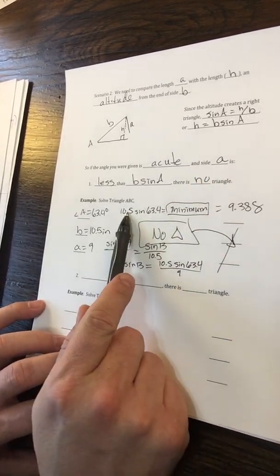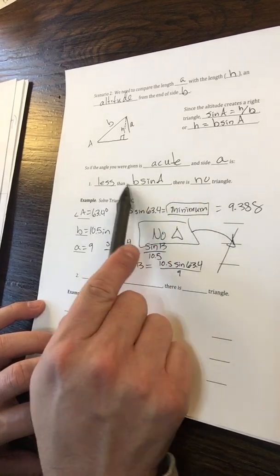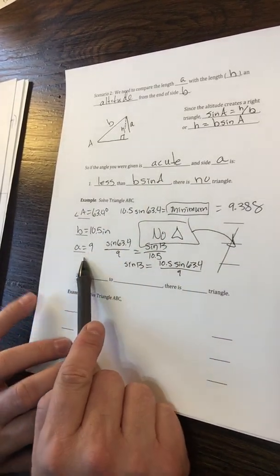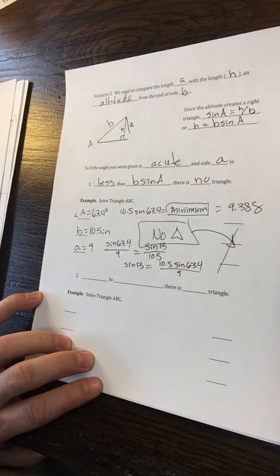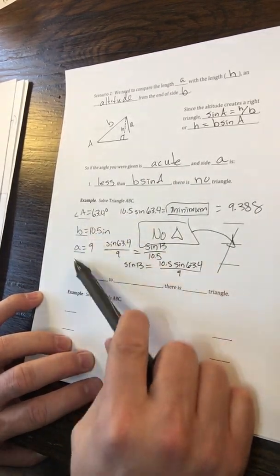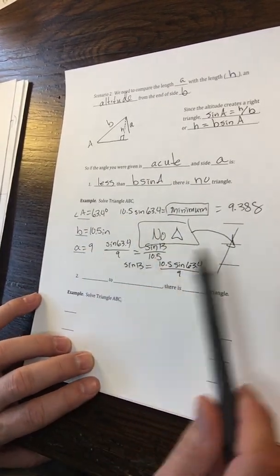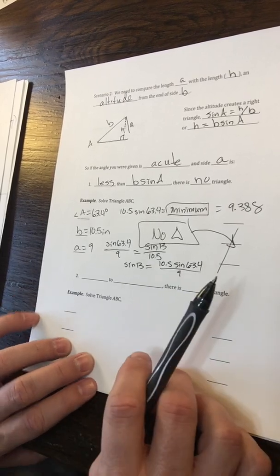Whether you do it by remembering to check this, even though the letters will change if you're given different information, you can do it that way, or just start trying to solve it, and if you get an error, go, you know what, there's no triangle. I think that's the better way to go.